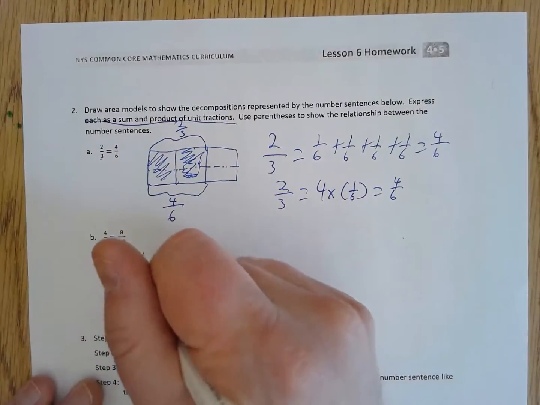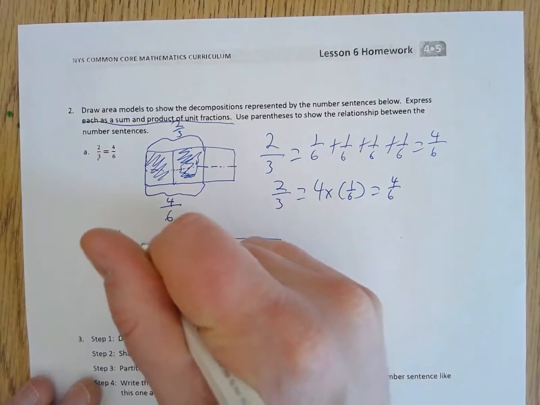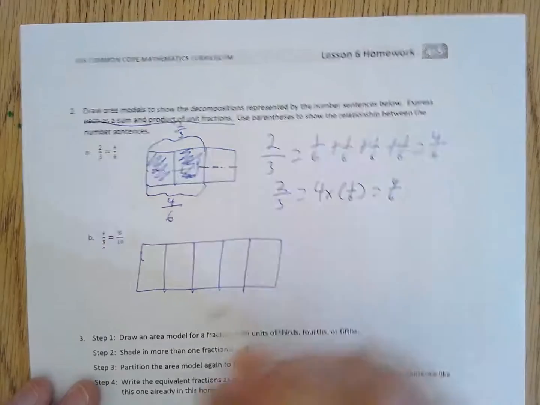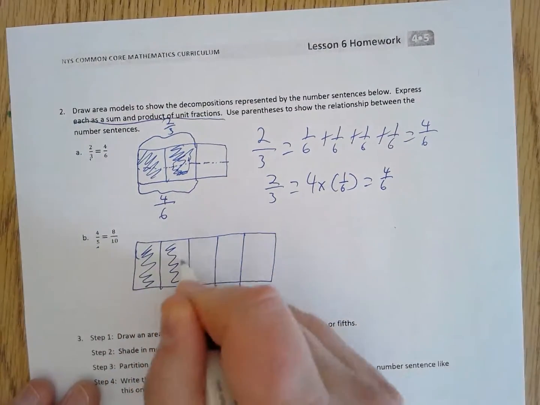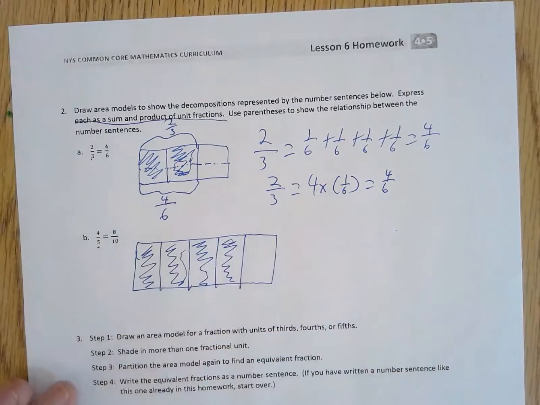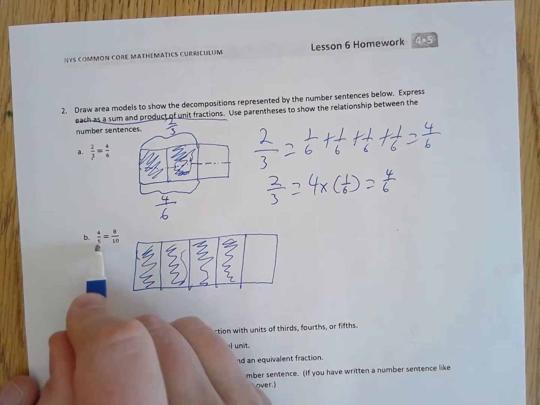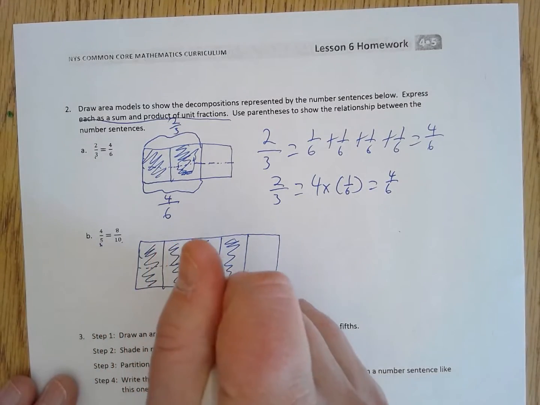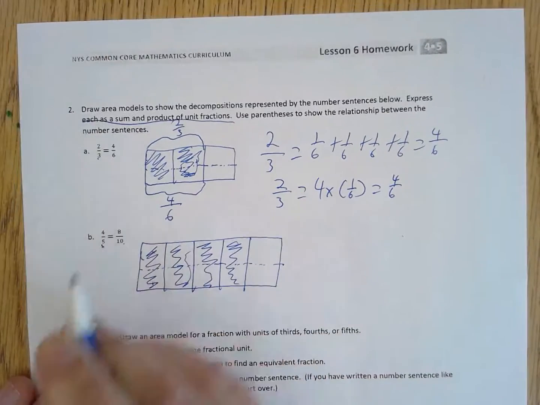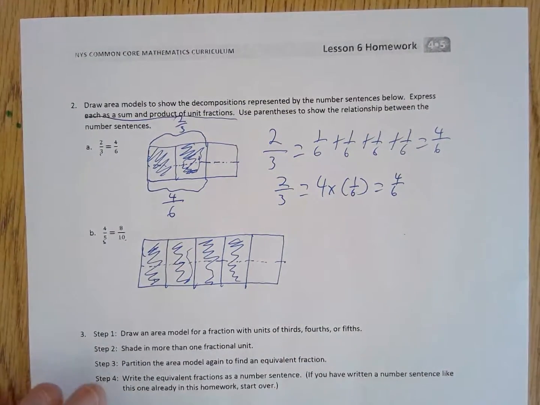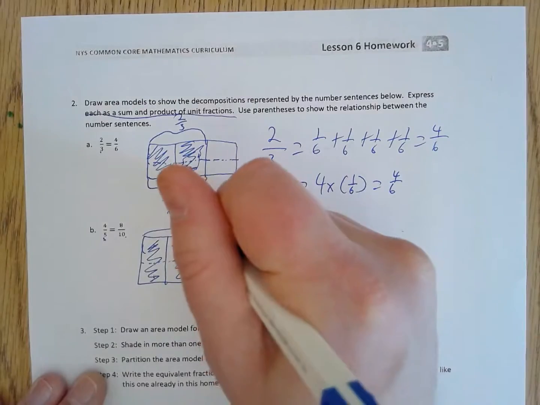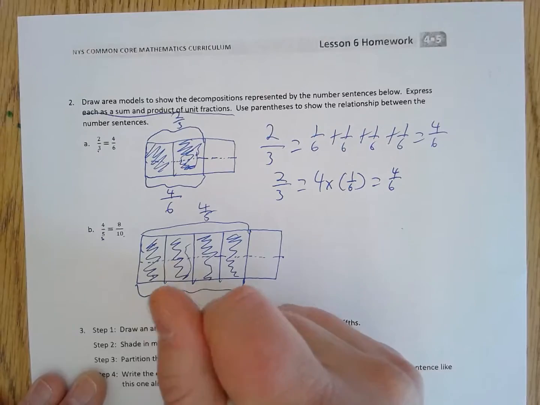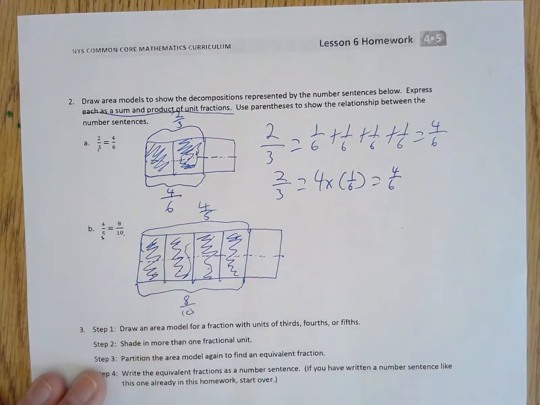Okay. The second one, we're going to start with 4/5. So 1, 2, 3, 4. We're going to shade 4 of them. And now we have to look at our denominator. To go from fifths to tenths, we have to double it. So we're going to cut it in half because we're making 2 parts. So that's where we get the times by 2. So we identify our original fraction as 4/5, and now this one is 8/10 because we have 1, 2, 3, 4, 5, 6, 7, 8.